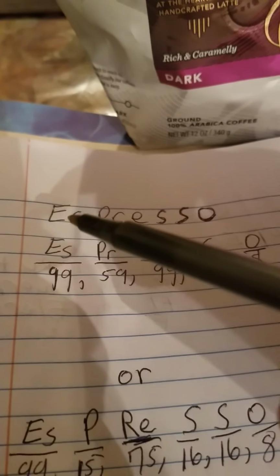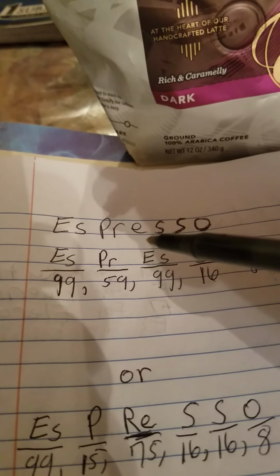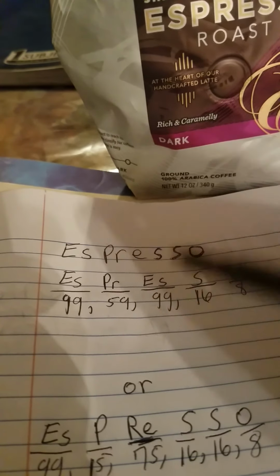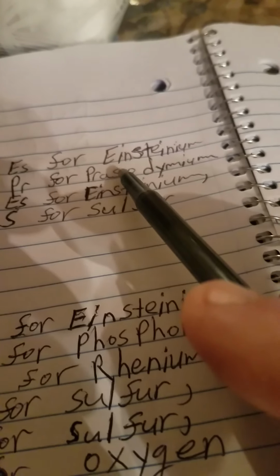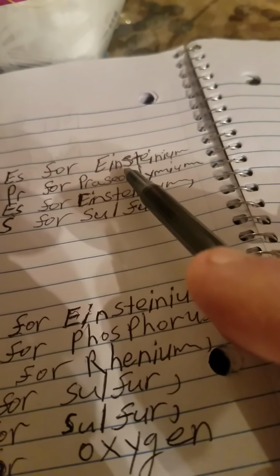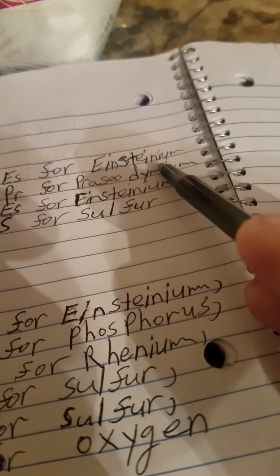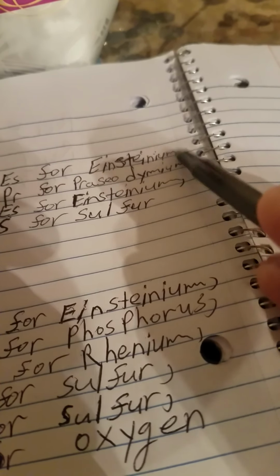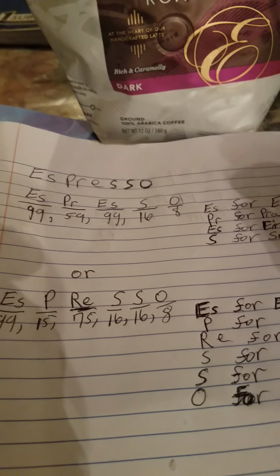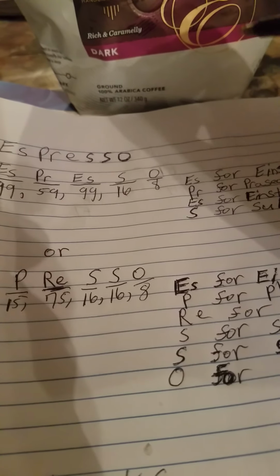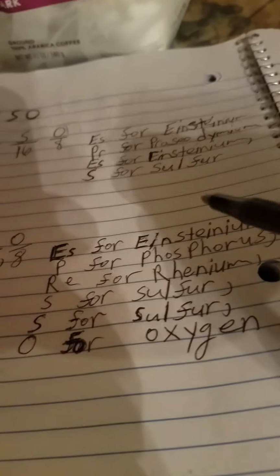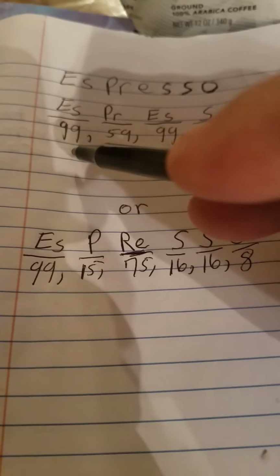E-S-P-R-E-S-S-O. So we took the capital E and a small s for Einsteinium. Einsteinium is spelled E-I-N-S-T-E-I-N-I-U-M. I think this lesson is a little long, so I'll try to put the clarification in the discussion box below, because I know it's not too clear right here. And that's the atomic number of 99.